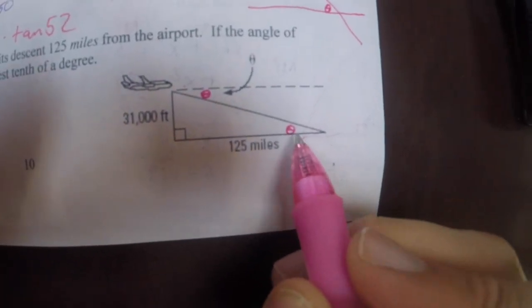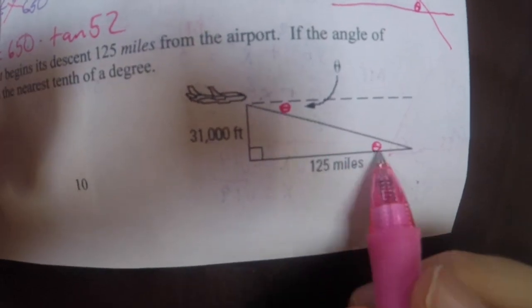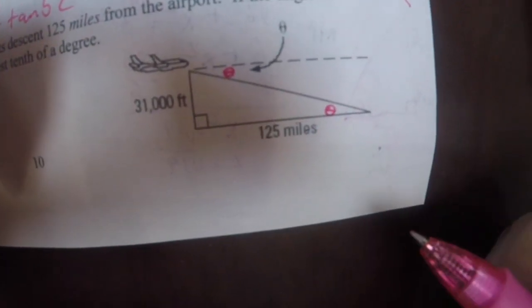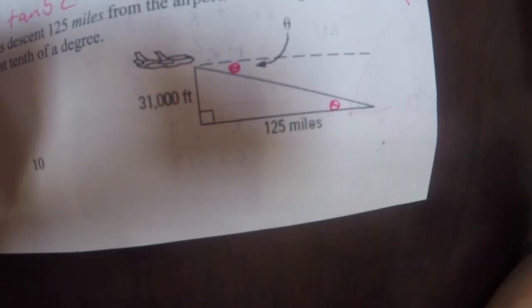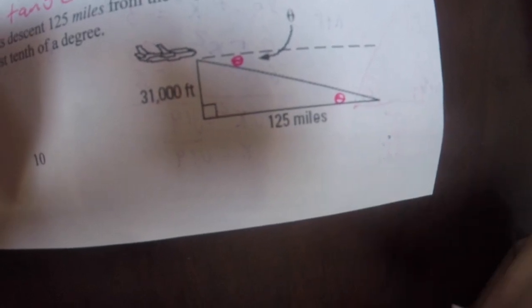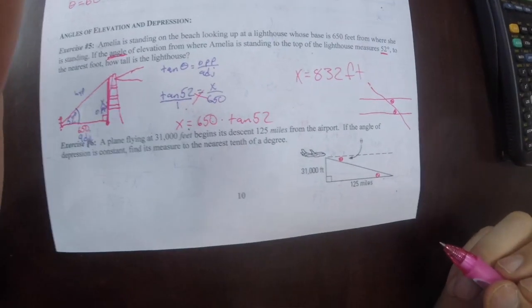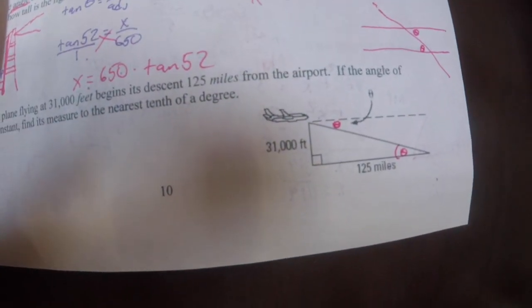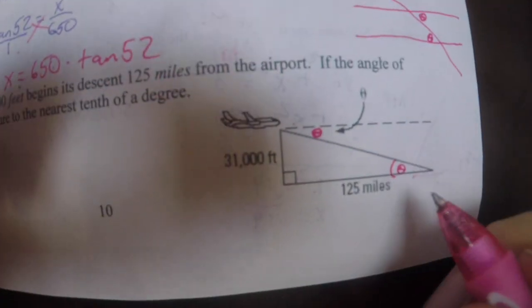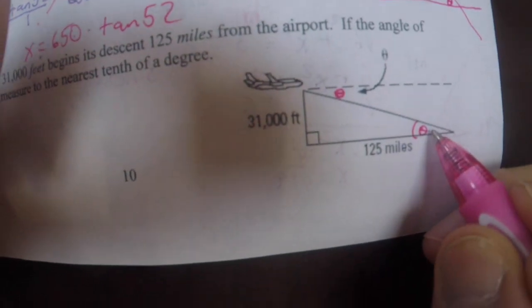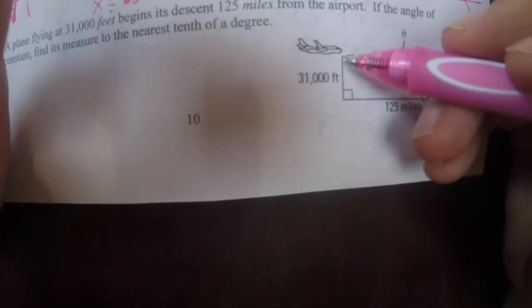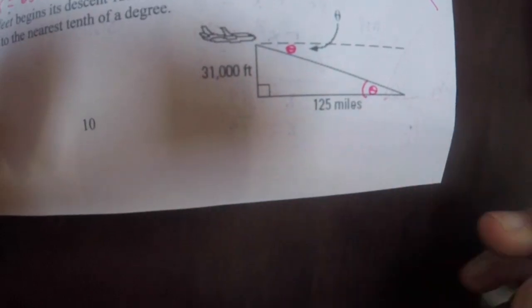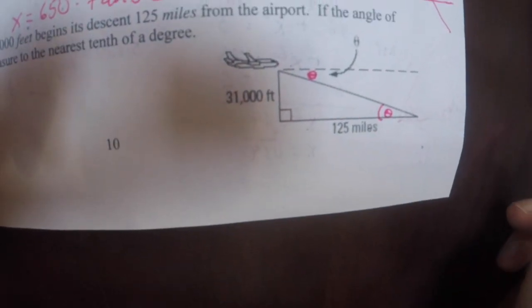So I'm going to use theta since I know these two angles are exactly the same, and I'm going to pop theta in here, because now I can use this to help me figure out what I am being asked to find: how big this angle is. Based on my reference angle here, I have 31,000, I have 125. Those are definitely going to help me solve for the angle.